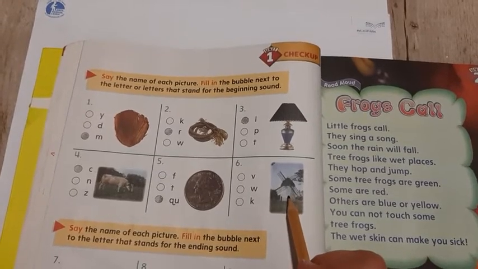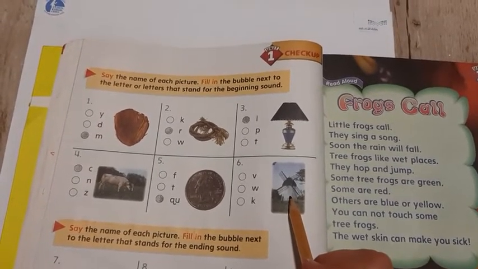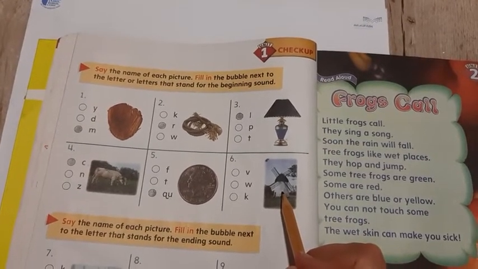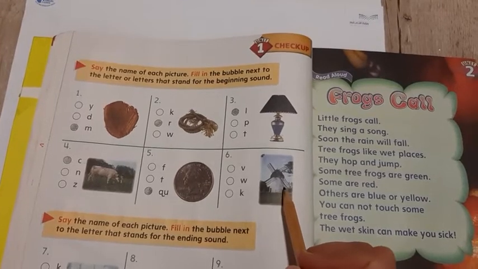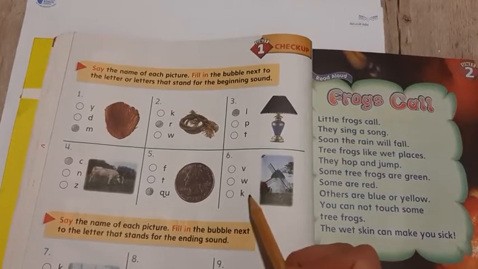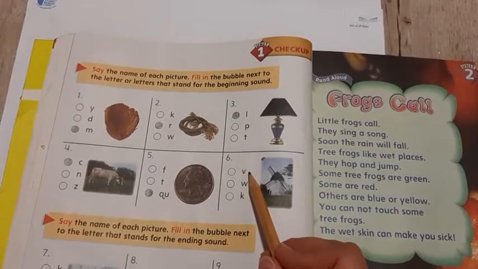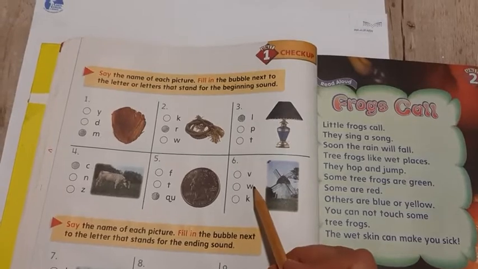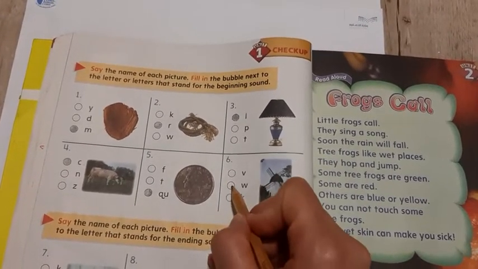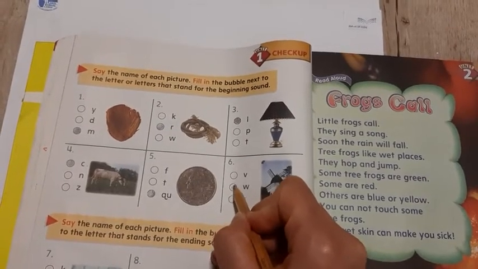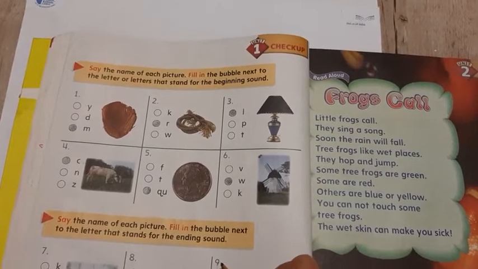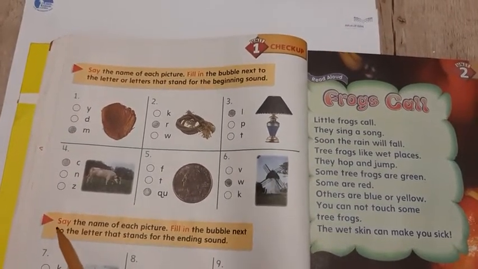Look at the picture. Do you know what this is called? This is a windmill. Windmill. So the beginning sound is w. Now look at the letters. Is the sound of this letter w? No. Is the sound of this letter w? Of course. So we fill it in. Okay? Are we done? Now let's go to the second part of the question.